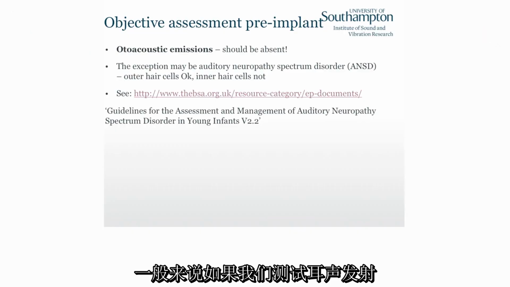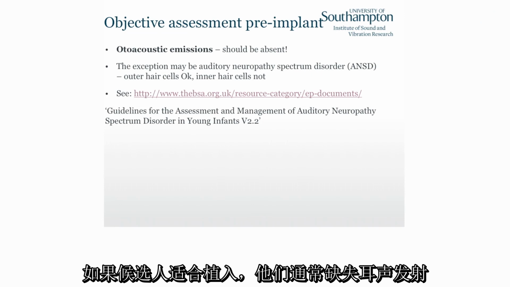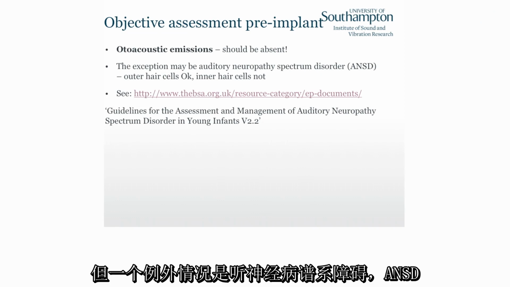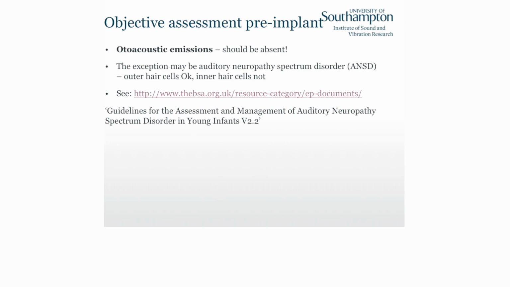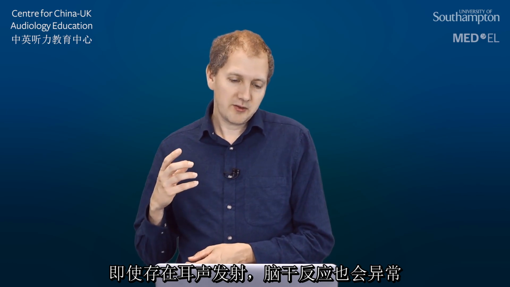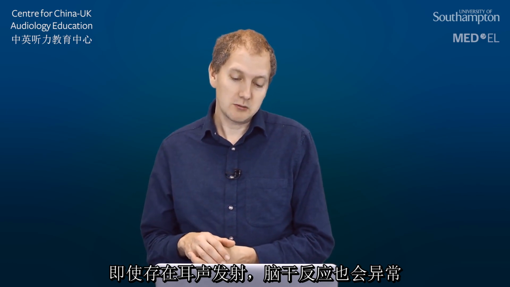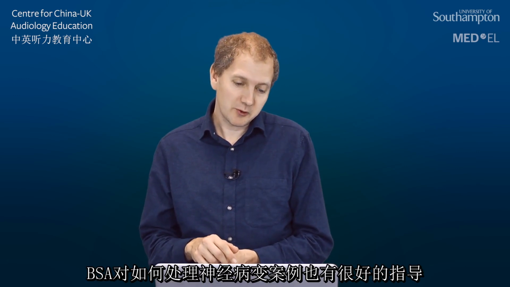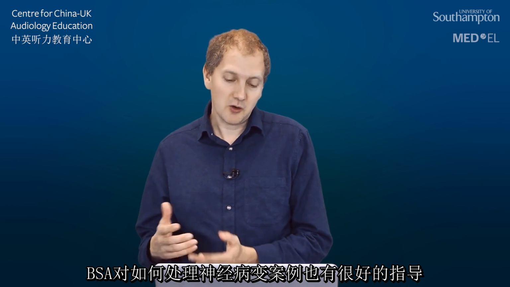We'd expect, if we test otoacoustic emissions, that if candidates are suitable for implants, they generally won't have otoacoustic emissions. The exception for this is a condition, auditory neuropathy spectrum disorder, ANSD. In this case, outer hair cell function is normal, but either the inner hair cell or the auditory nerve has got some dysfunction. So the brainstem response will be abnormal, even though there are otoacoustic emissions. Again, the BSA has got some good guidance on how to manage cases of neuropathy.